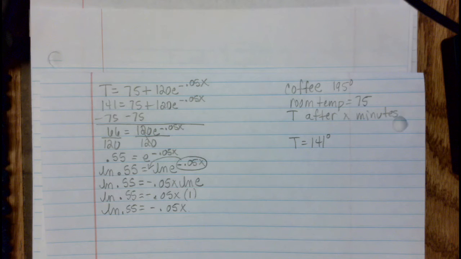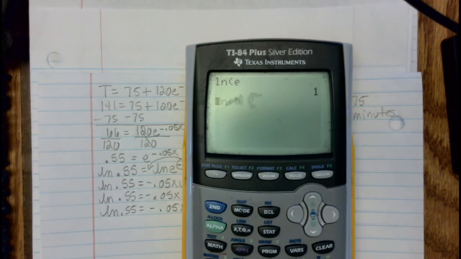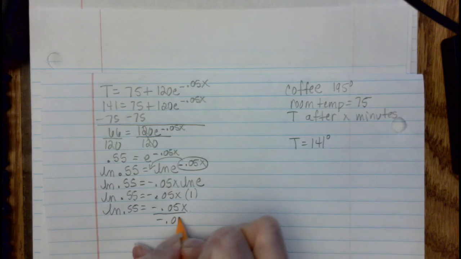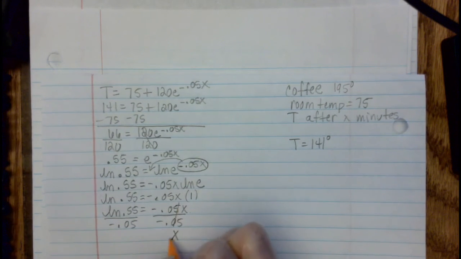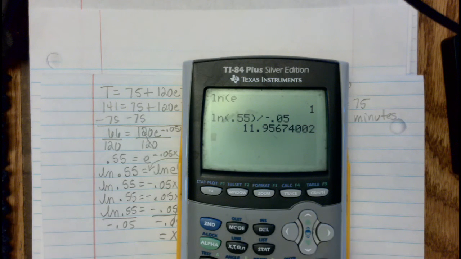And again, feel free to use Desmos. You have to pull up the keyboard at the bottom of the screen and go to functions and then miscellaneous, MISC, on Desmos. But here, I'm going to use the calculator, and it's going to be the natural log of 0.55, close the parentheses, divided by, and sorry I didn't show my work, but we're going to divide by negative 0.05 here, and divide by negative 0.05 here, and when we divide, we end up with 11.956.